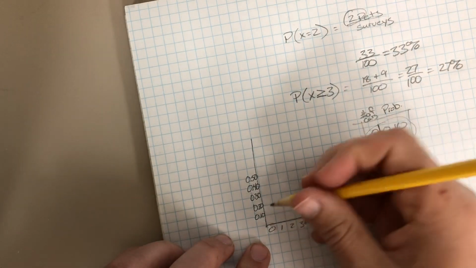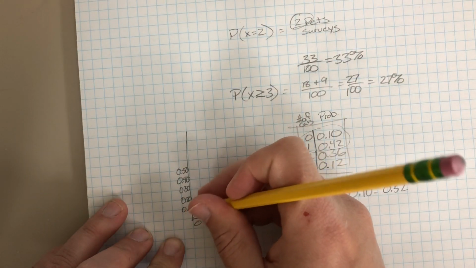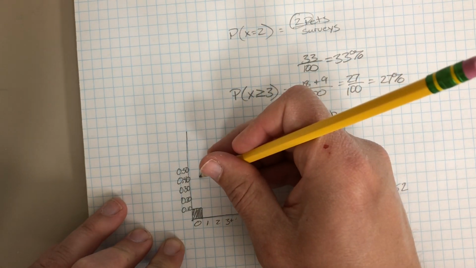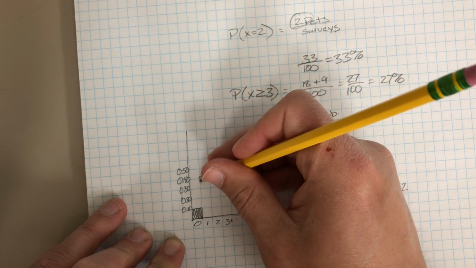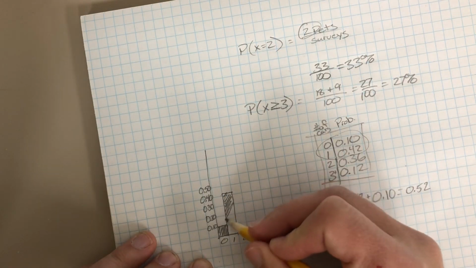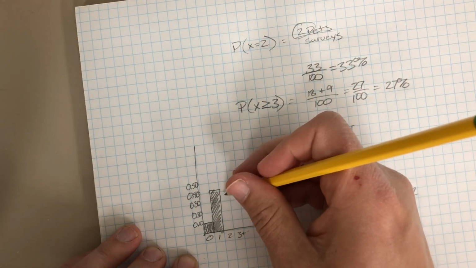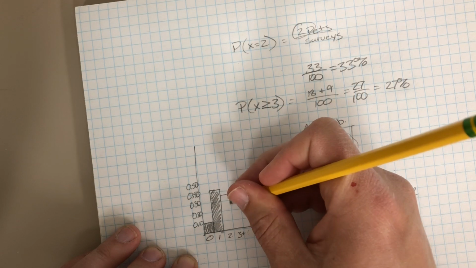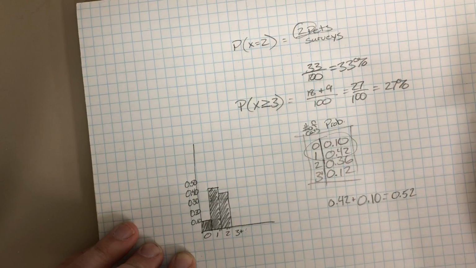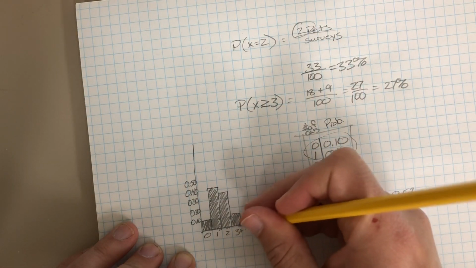Okay, so 0 cars was at 0.10, so that'd be here. Fill that in. 1 would be a 0.42, so that's about right there. And we fill that in. 2 cars is 0.36, so right about there. And then 0.12, so right about there.